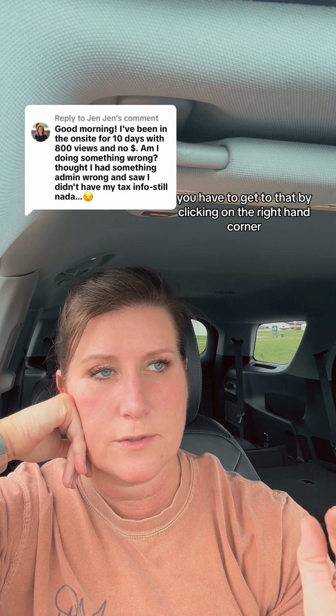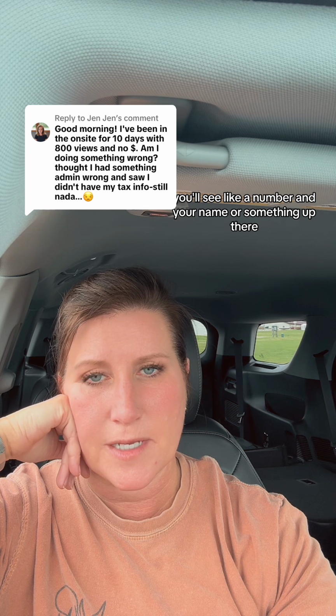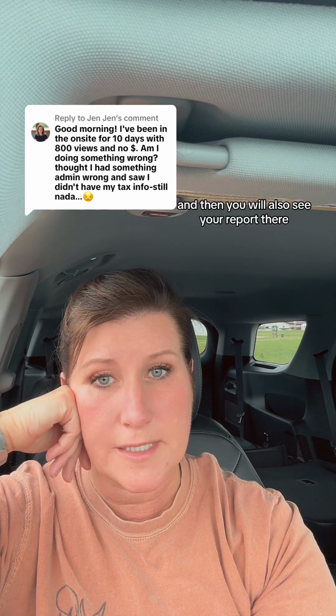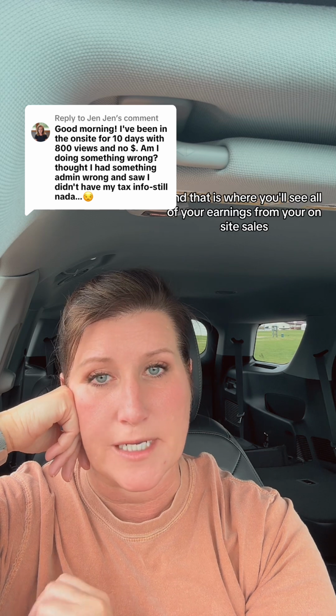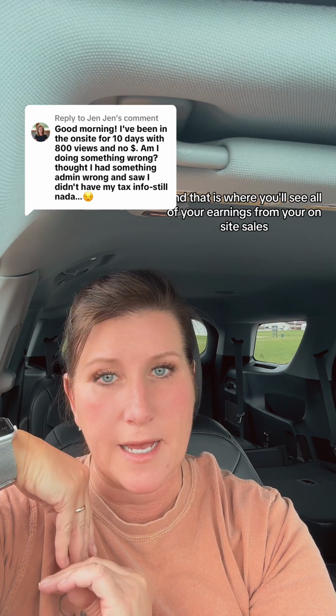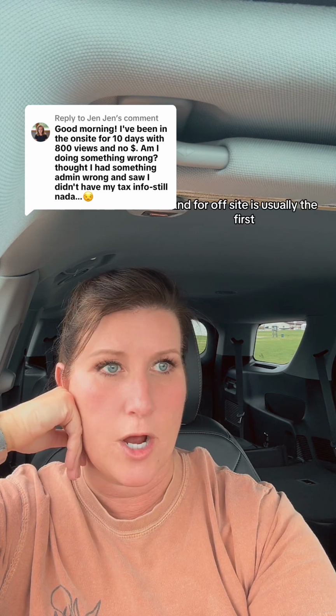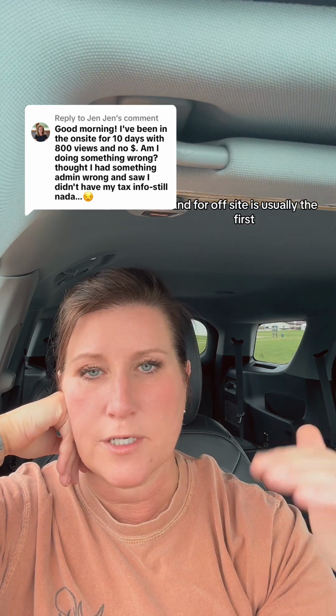You have to get to that by clicking on the right hand corner. You'll see like a number and your name or something up there in the corner of your Amazon account, and it has a drop down. You have to drop down and click on the second one that's usually your On Amazon. Apply that. It's going to change to your On Amazon ID. And then you will also see your report there, and that is where you'll see all of your earnings from your on-site sales. And for offsite, it is usually the first, it's the one you see your storefront with usually.